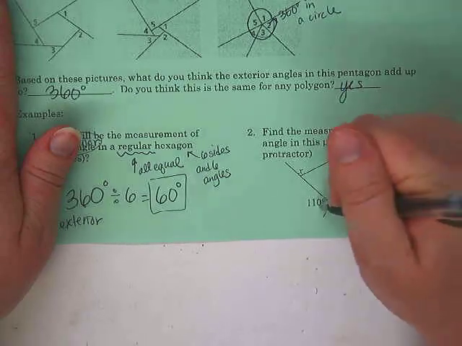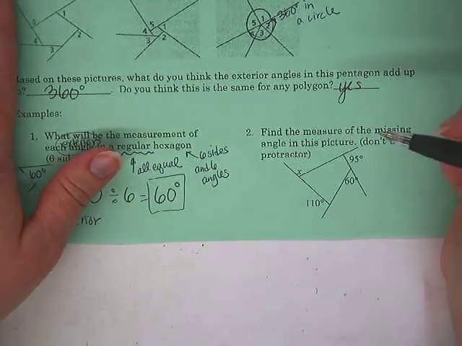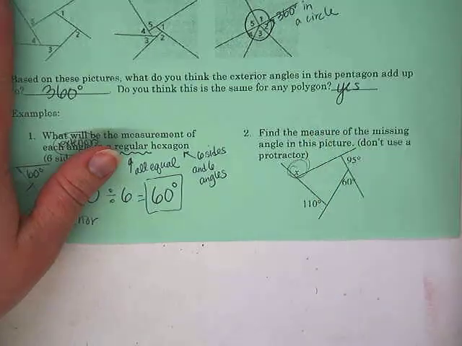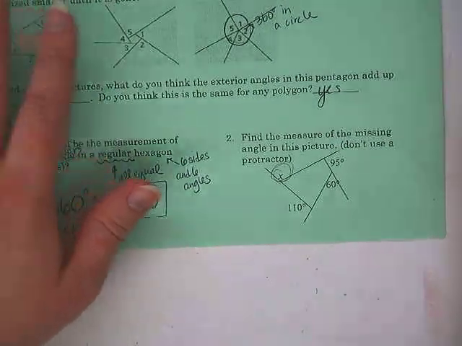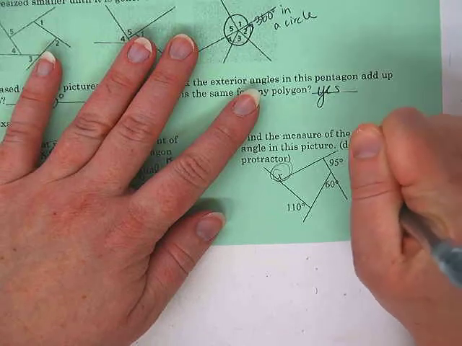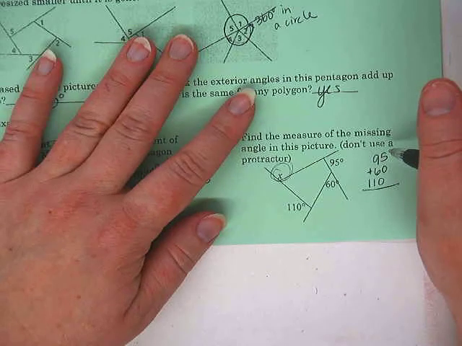Is it a regular quadrilateral? No, it's not regular. The angles are all different. Okay? But what do the angles add up to no matter what? The angles always add up to 360. So how are we going to find the value of x? Good. We're going to add the angles we have together.